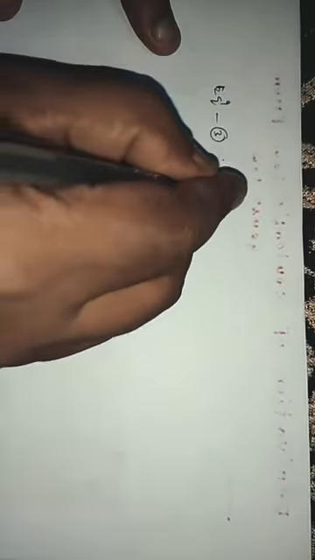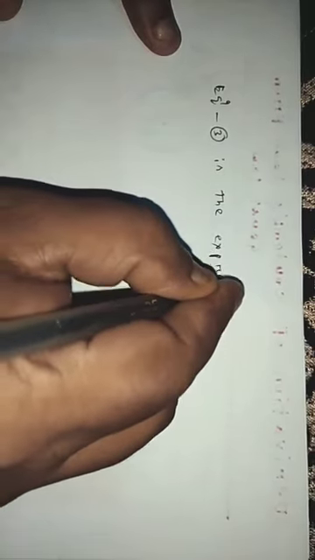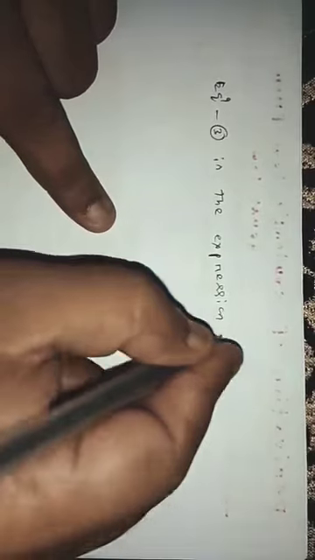So equation 3 is the expression for the magnitude of the electric field at a distance r from the charge plus q.